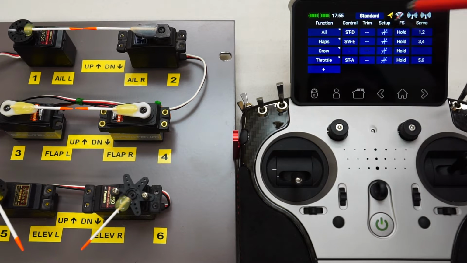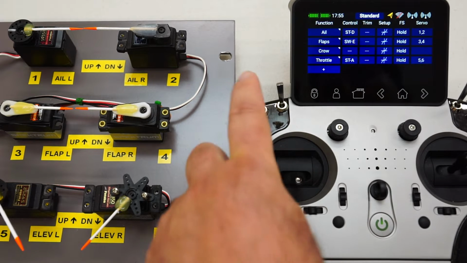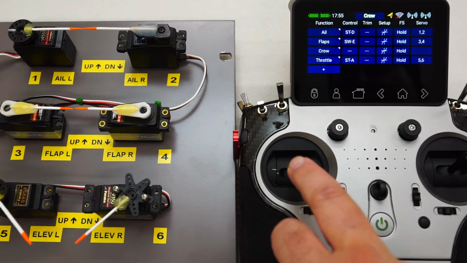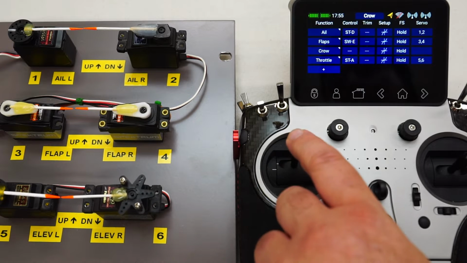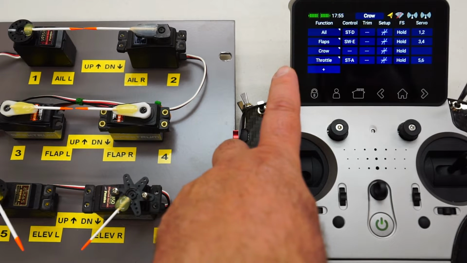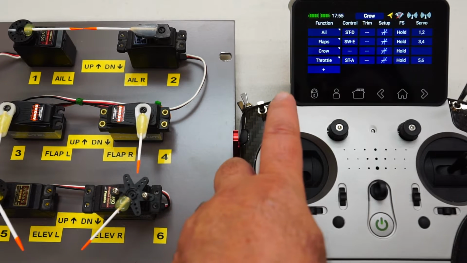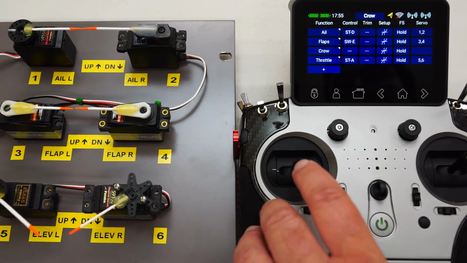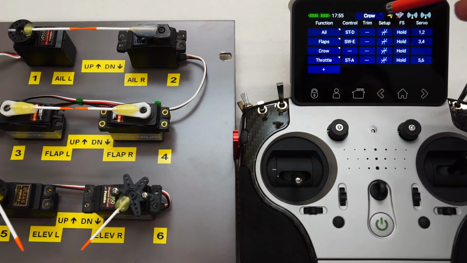However, we're not using them to switch anything at this point in time. So no matter if I'm in the crow position at the moment, you'll see that if I move the throttle, it still works. My ailerons still work as normal, and the flaps deploy as normal. So the crow flight mode at the moment is doing absolutely nothing.